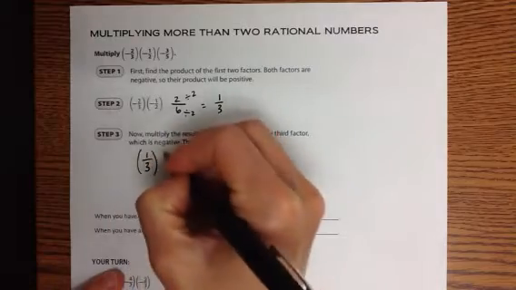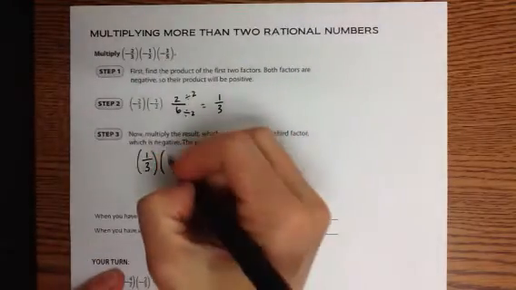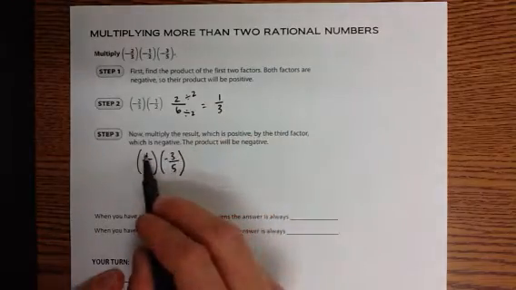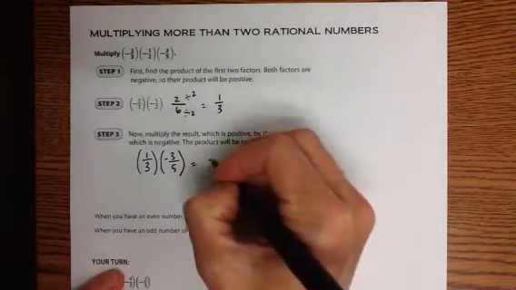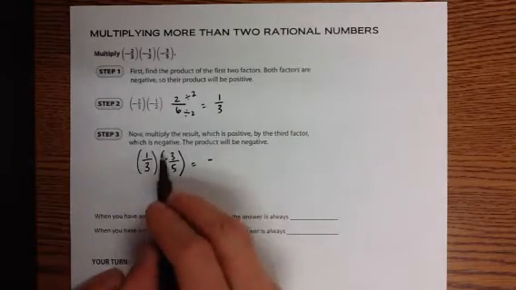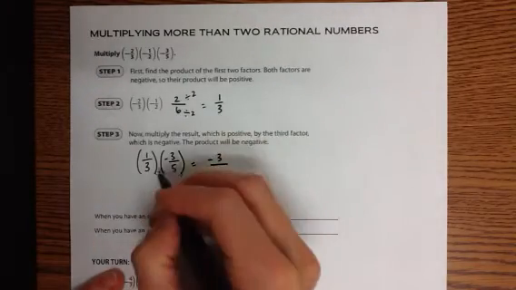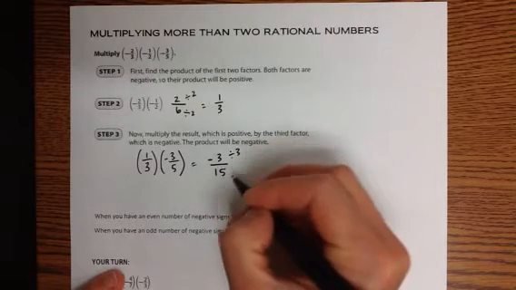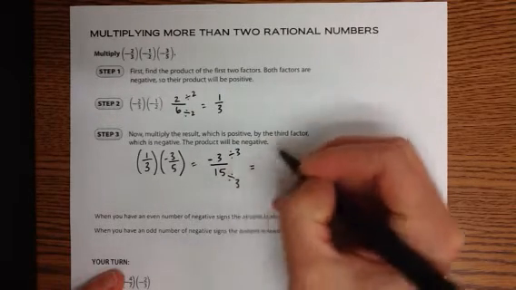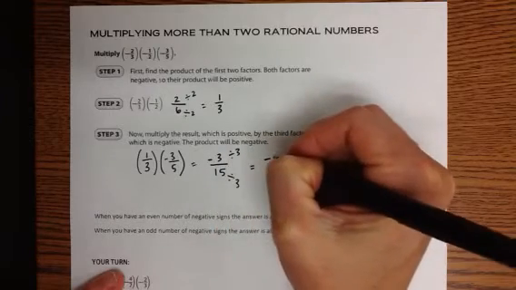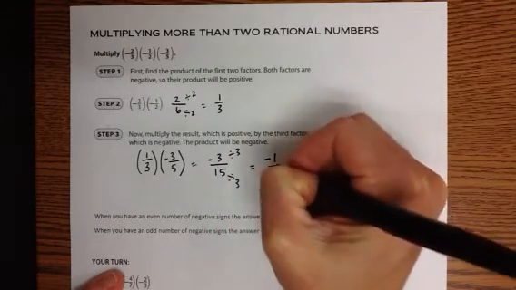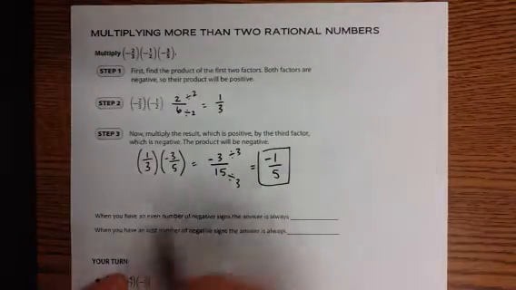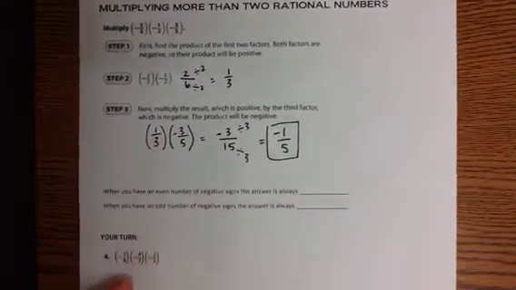Now I need to multiply this times the third number, which is negative 3/5. And I know now I'm multiplying a positive times a negative, so I know my answer is going to be negative. And 1 times 3 is 3, and 3 times 5 is 15. I can simplify that by dividing by 3. That's going to be negative 1/5 for my answer.